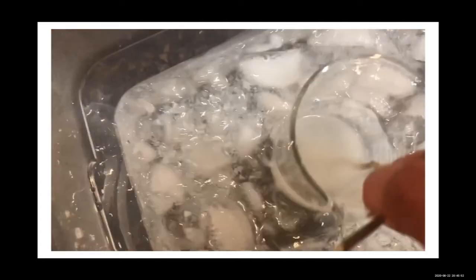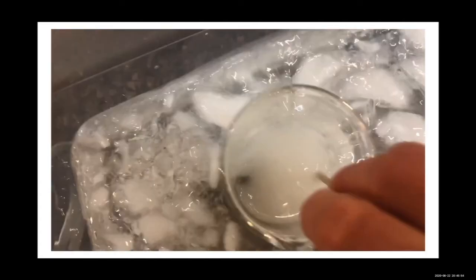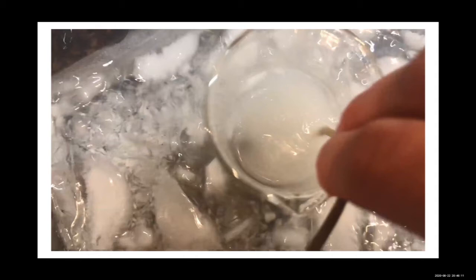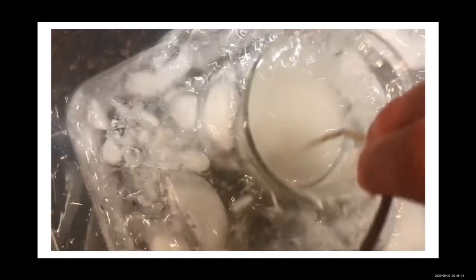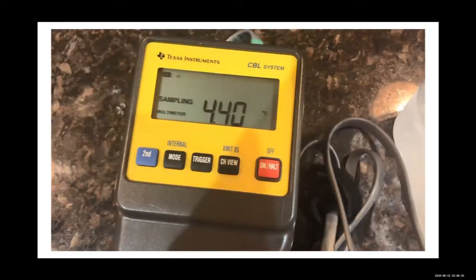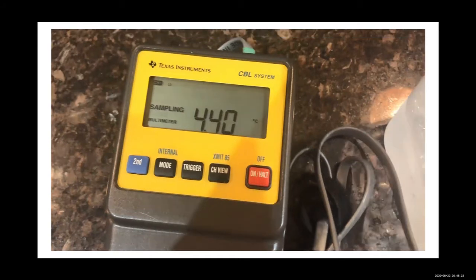And as you can see, our temperature is getting lower and lower. We're aiming for 4 degrees Celsius, so we are just a hair above it.